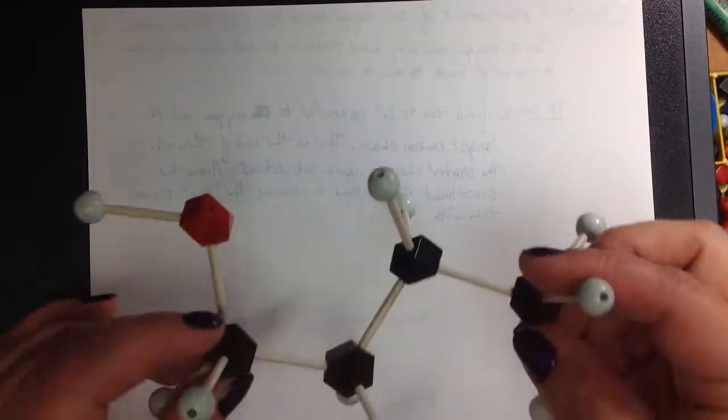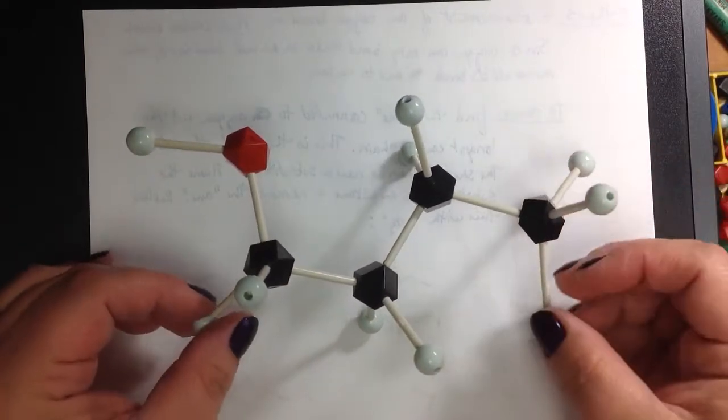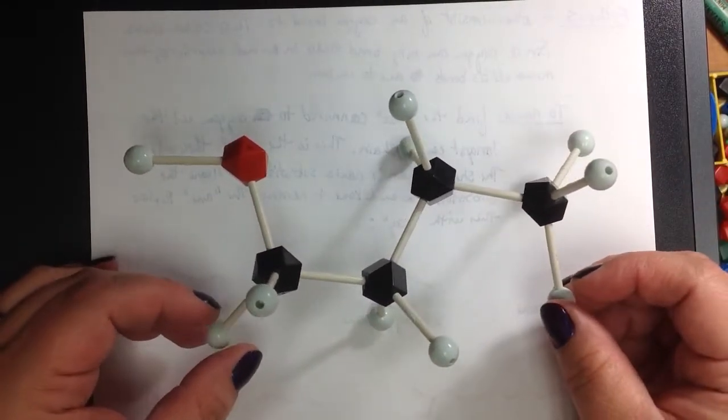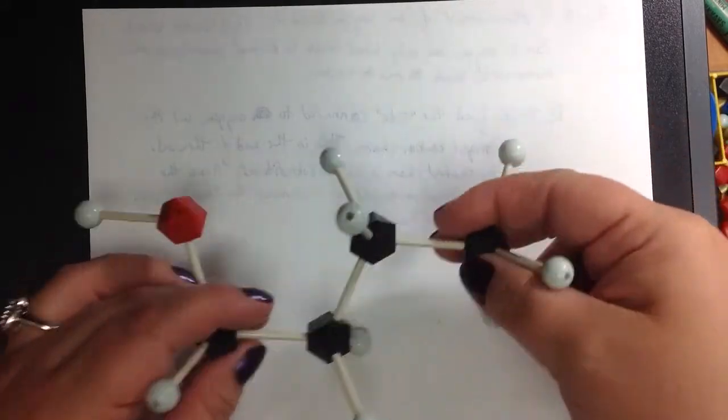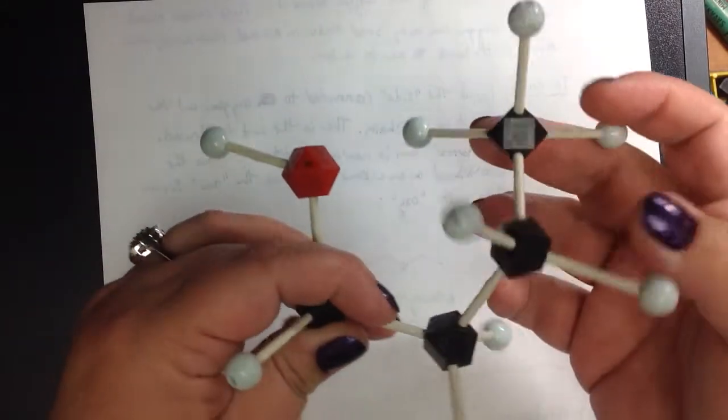Okay, so we're going to start working with alcohols next. And before we even start looking at them, I just want to show you what their structure would look like on a model kit. Notice here we have 4 carbons in a row. Obviously, your single bonds can rotate.